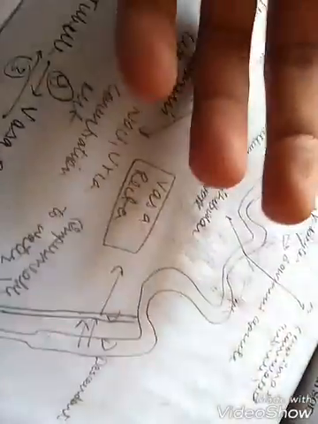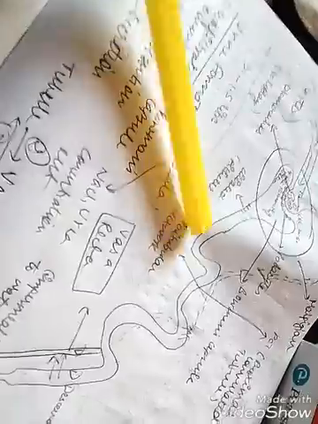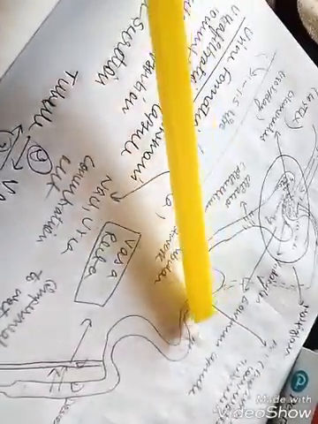So what if glucose enters? Obviously the glucose will come out. You should always remember, note it down inside your brain, that the two things which never get excreted out of the blood are glucose and amino acids. Got it? Glucose and amino acids are the two things which never get excreted out.